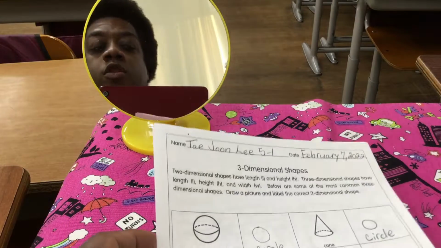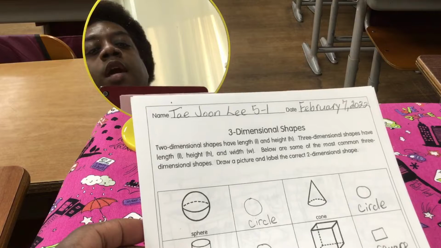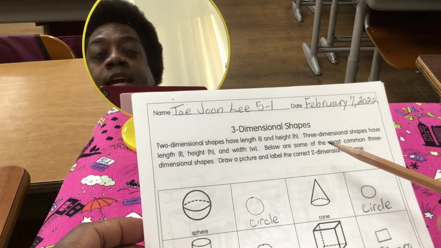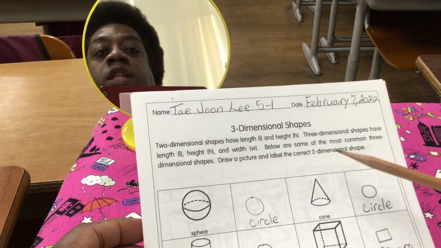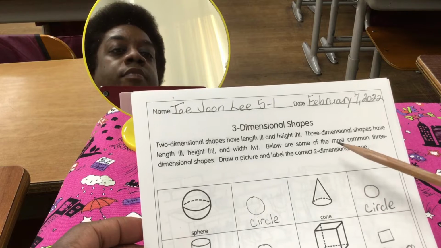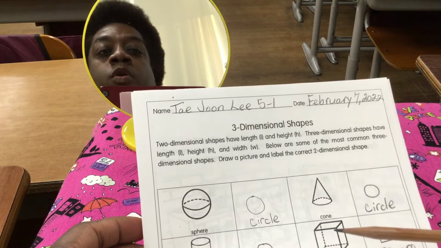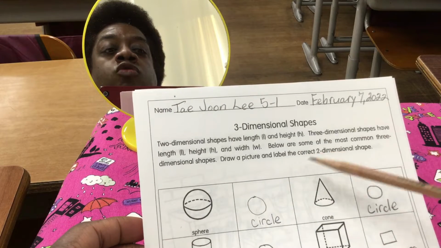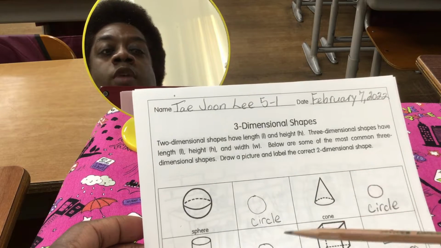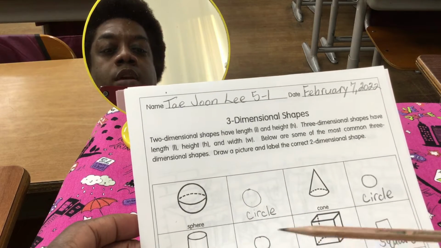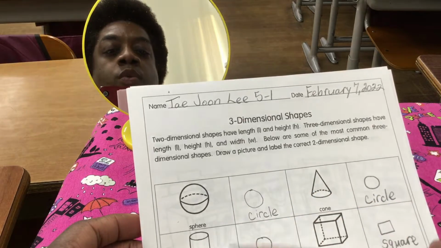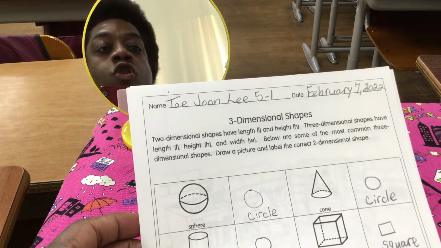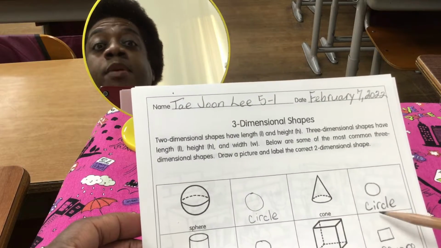And we had three-dimensional shapes here that we were talking about. We learned that two-dimensional shapes have length and height. Three-dimensional shapes have length, height, and width. Below, we have some of the most common three-dimensional shapes. What we needed to do is draw a picture and label the correct two-dimensional shape. When we look at the sphere, we got a circle, which is the one that we did together.